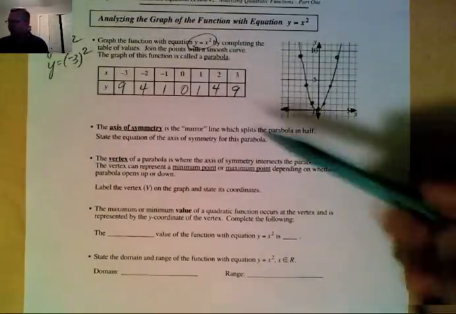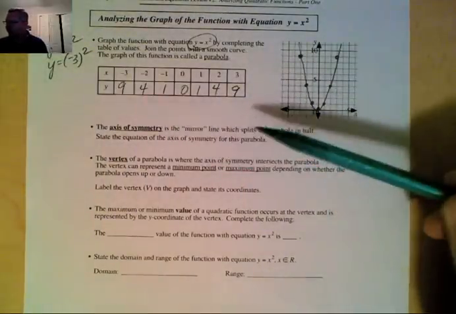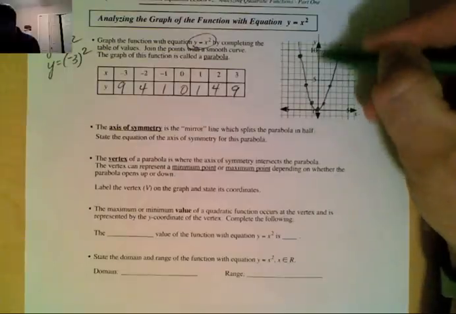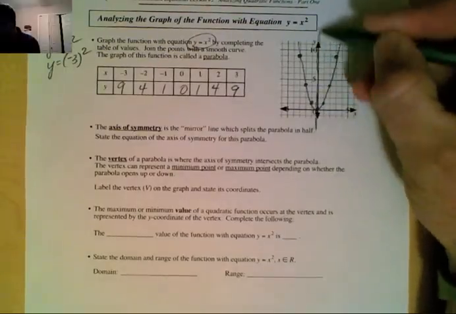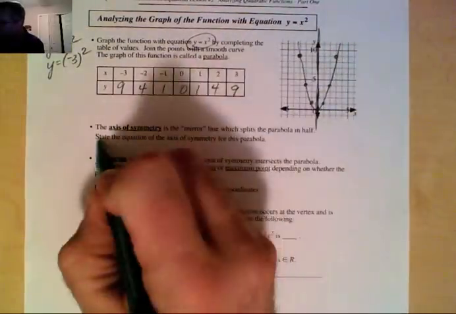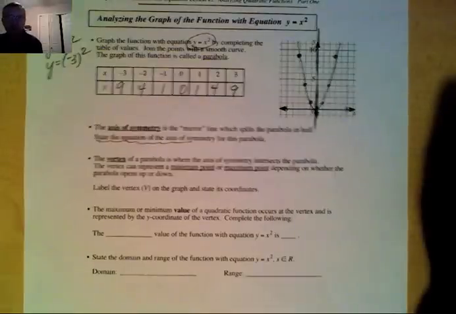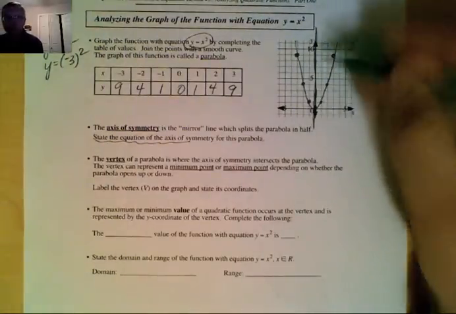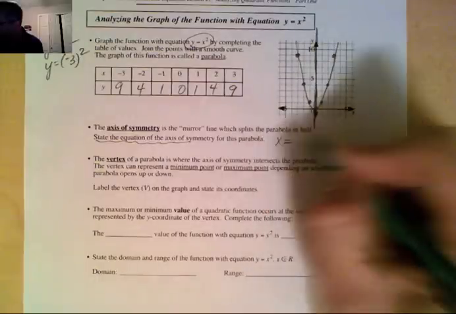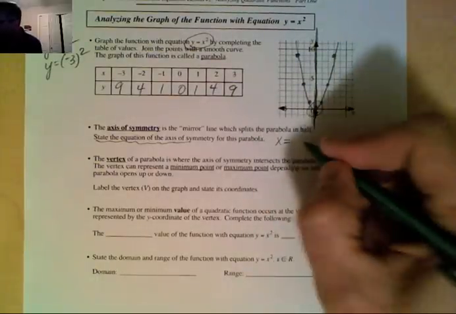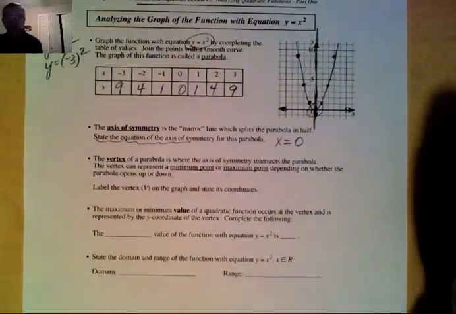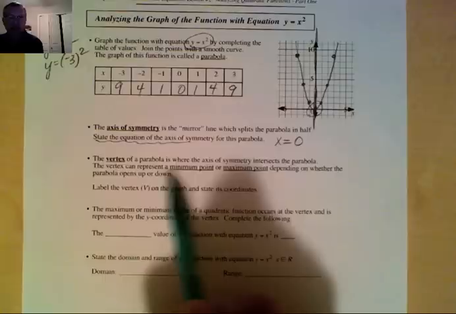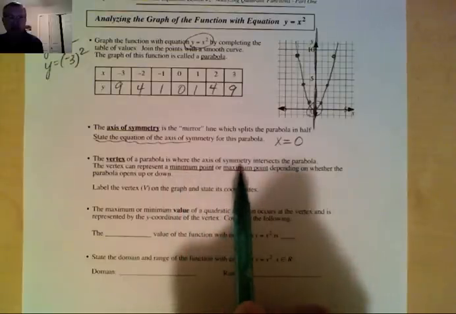Again, they talk about the axis of symmetry here. It's the mirror line. It's the line that splits our graph in half. And in this case, our y-axis happens to be our axis of symmetry. And it says state the equation of the axis of symmetry. Well, remember, an axis of symmetry is a vertical line. So it's always x equals. Where does it cross the x-axis? Crosses it at 0.